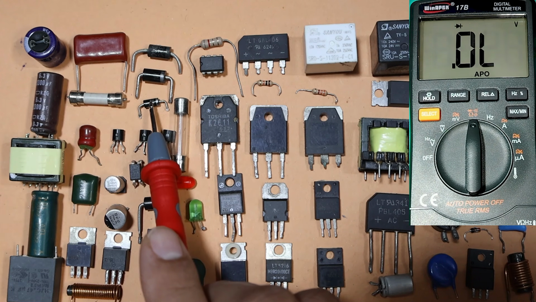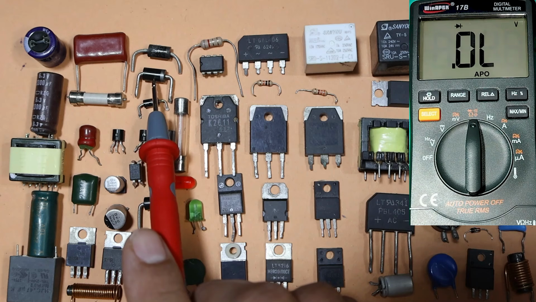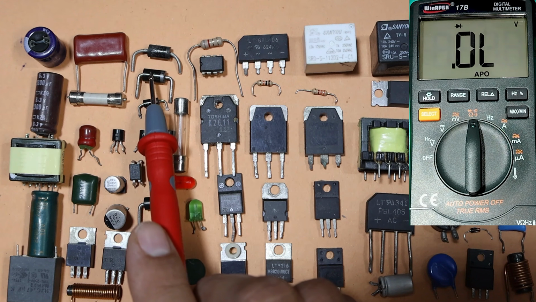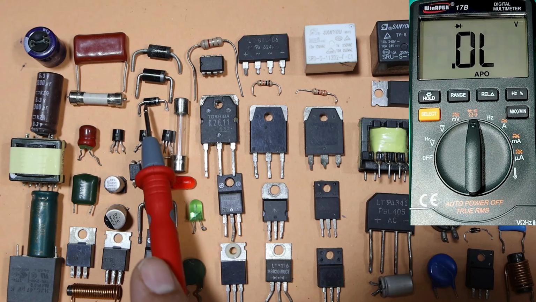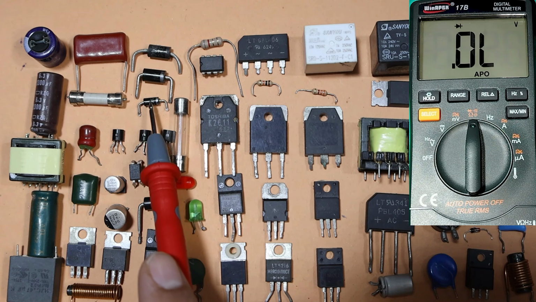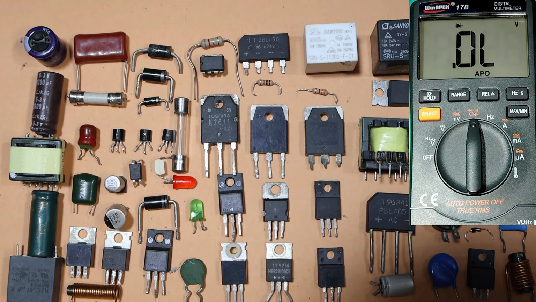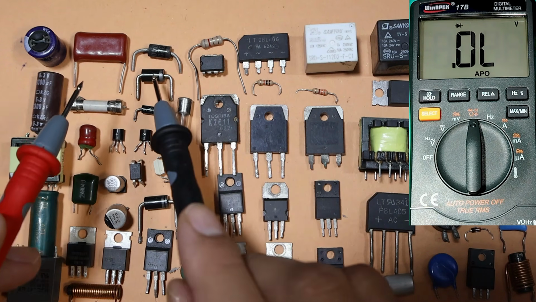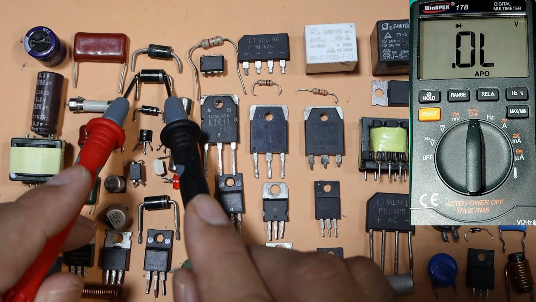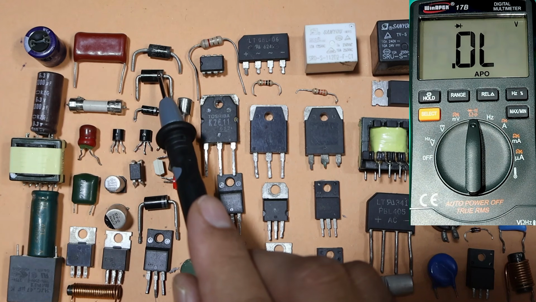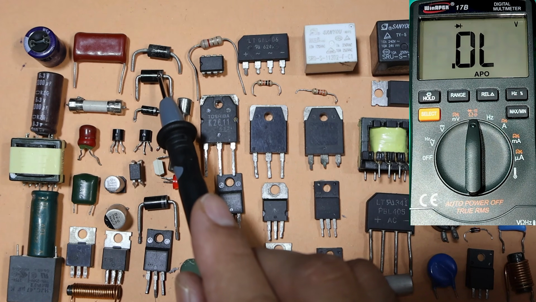This is a good diode. What about this one here? The big one. This is basically a Schottky diode. And the difference between Schottky diodes and normal diodes is the drop voltage. For normal diodes, we find 0.5, 0.7 drop voltage. But for the Schottky diode, as you can see, we're going to find very low drop voltage, 0.1, 0.2. Okay, this is a Schottky diode or fast switching diode.